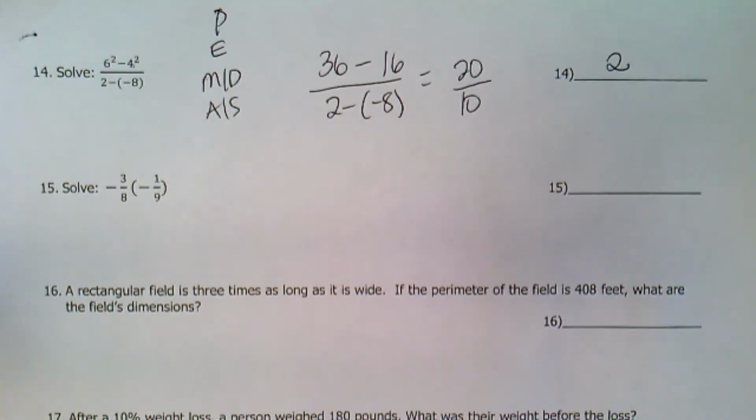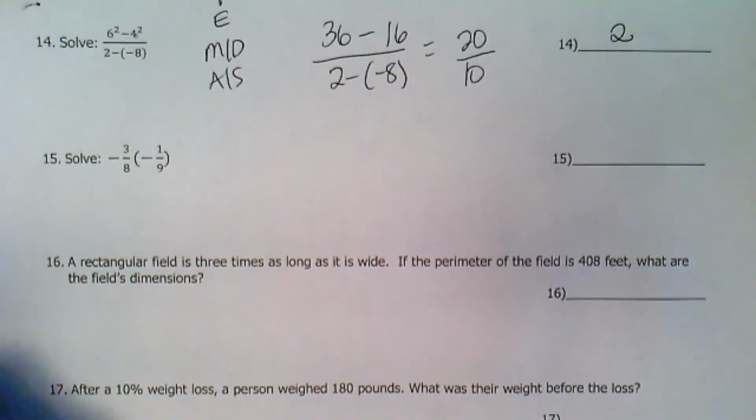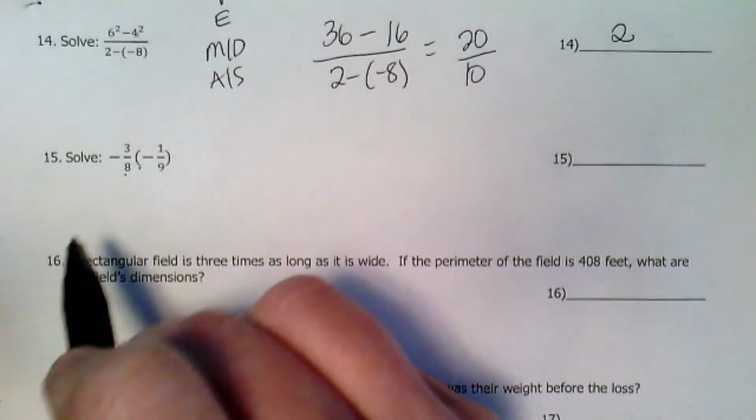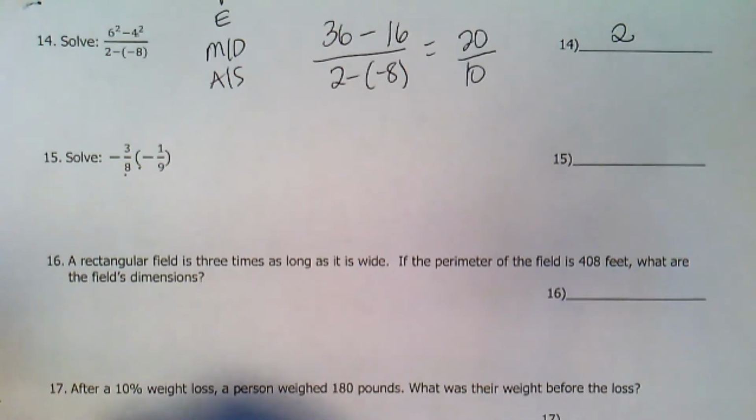Number 15 is a good example of what I just talked about. How do you know if you're adding or subtracting or multiplying or dividing? This number touches that parenthesis. There's no sign in between. So this is actually a multiplication problem of 2 negative numbers.